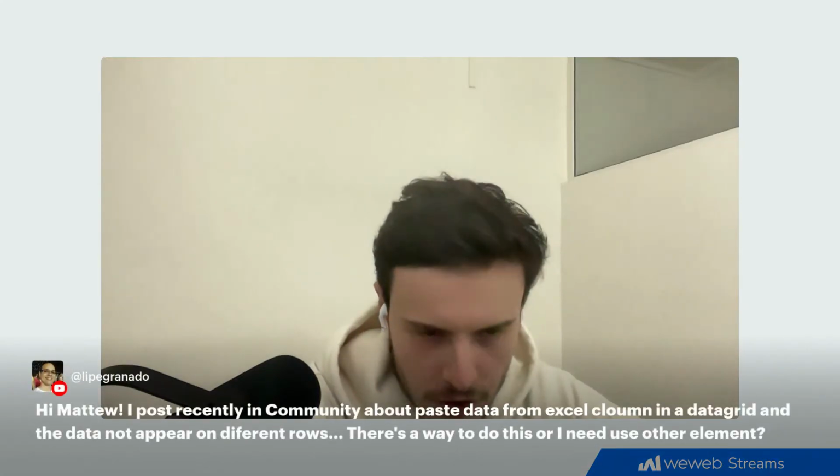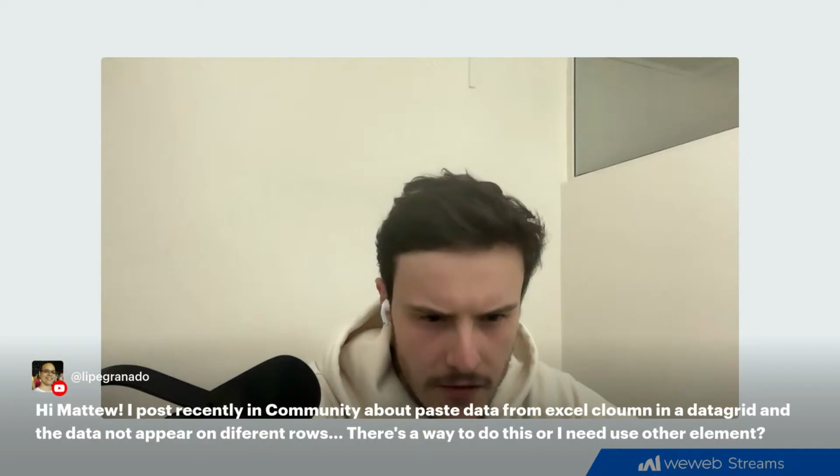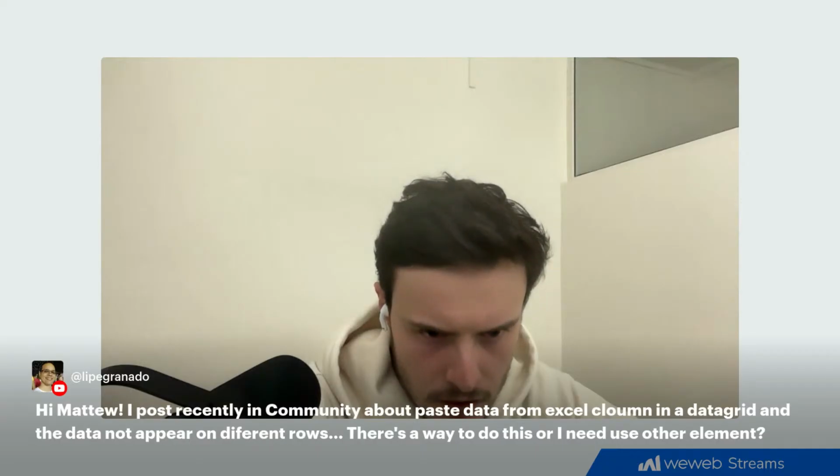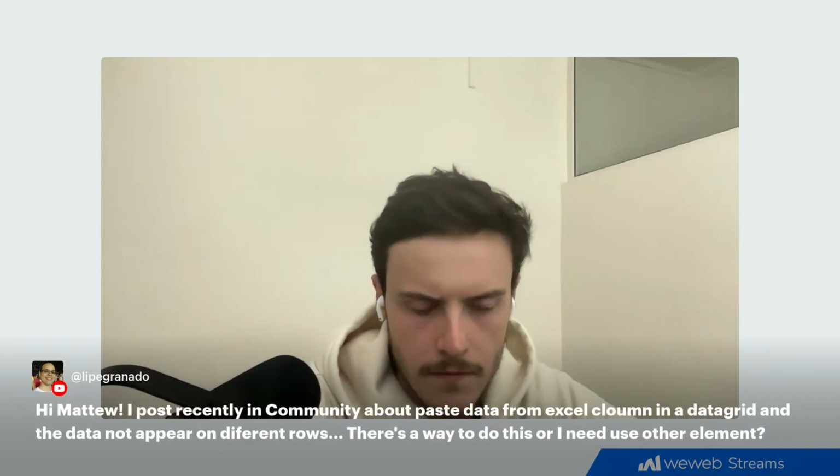Hey, I posted recently in the community about pasting data from an Excel column into a data grid and the data not appearing on different rows. Is there a way to do this, or do I need to use another element? Yes, good question. I'm not too sure if that would be possible. I haven't actually tried this.